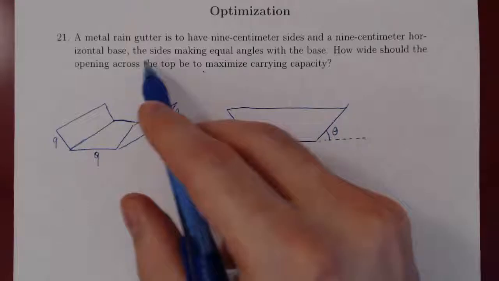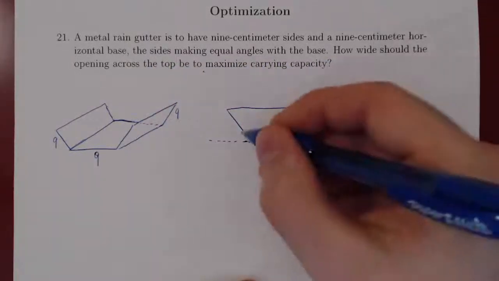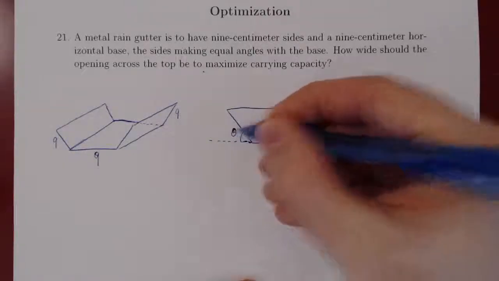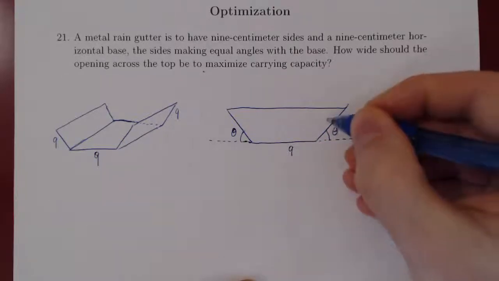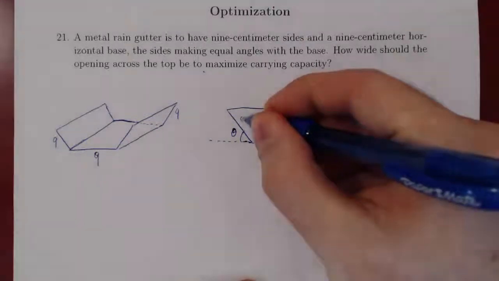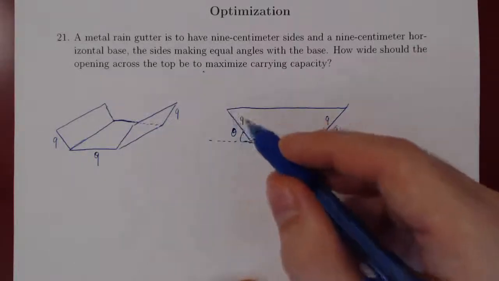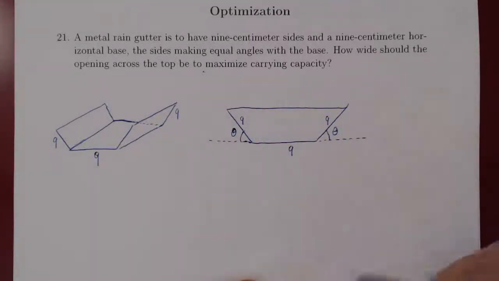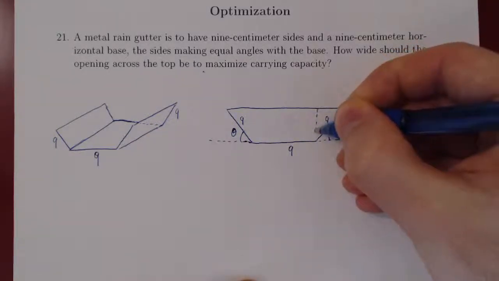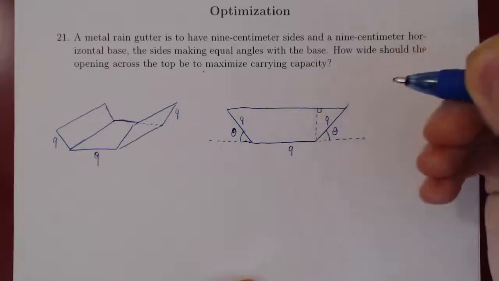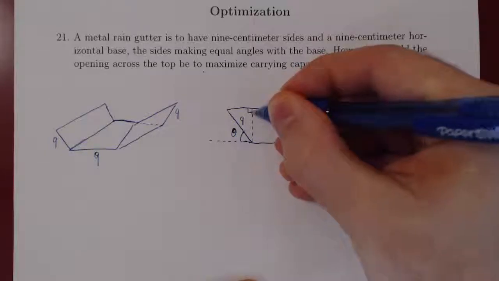And we're told that the sides make equal angles with the base. So the angle here is the same as the angle here. And we know that this side equals 9, this side equals 9, and this side equals 9 as well. And now the question is, how do we find the area of this trapezoid? The idea is we can break it down into two right triangles and a rectangle. Right?